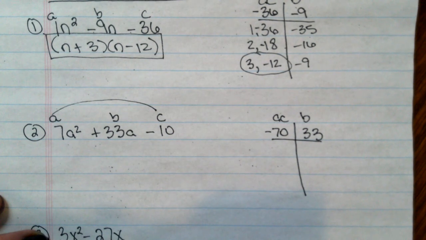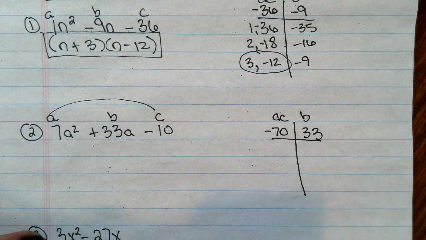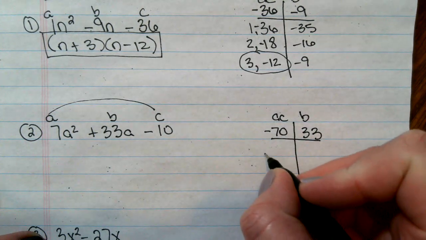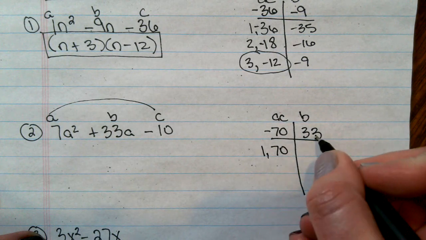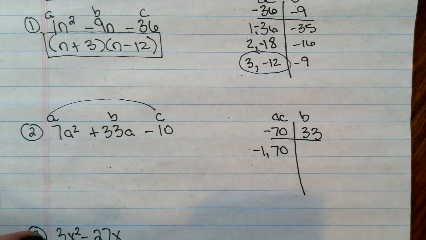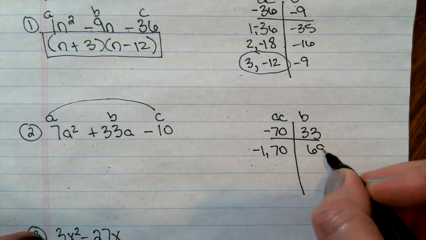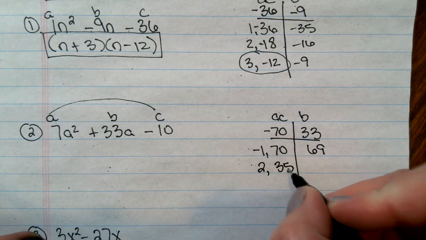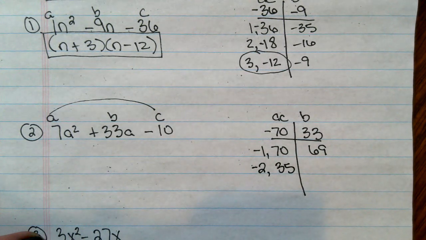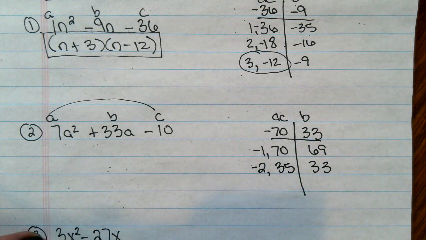And B is 33. So I need to find factors of -70 that add up to 33. So I start off with 1 and 70, and it adds up to a positive. So therefore, the smaller number is going to have to be the negative. That adds up to 69. -2 and 35. That one is 33. That one is my winner.